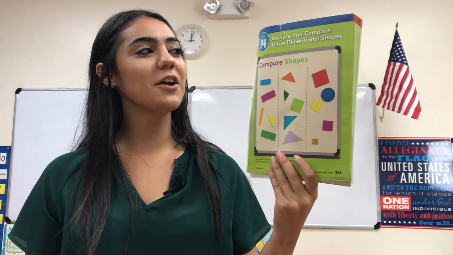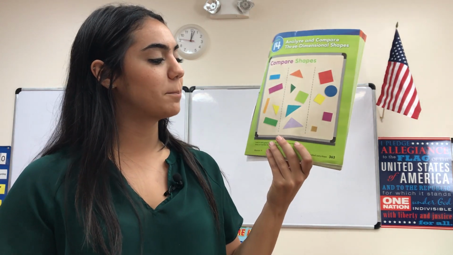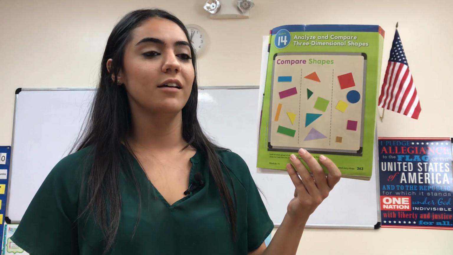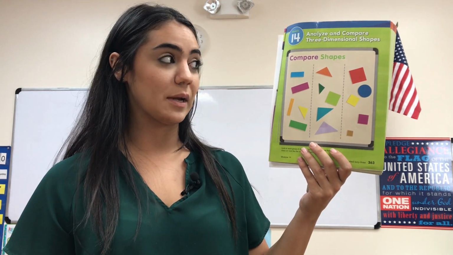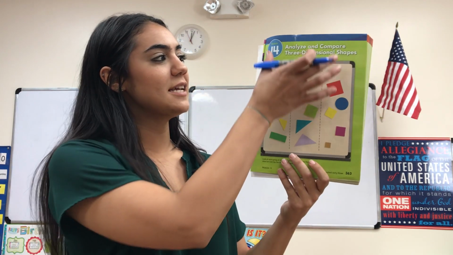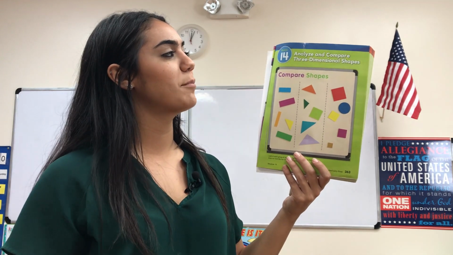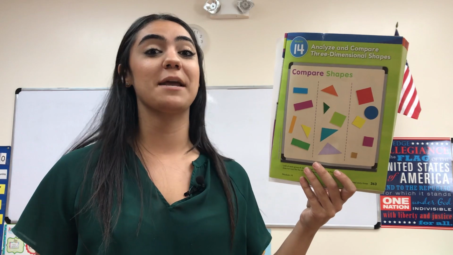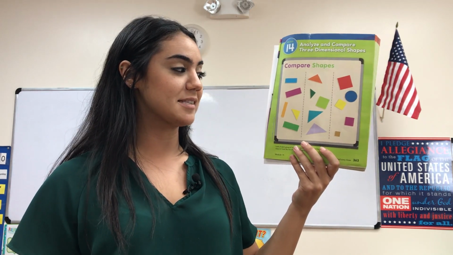Hi guys, if you go ahead and open up your math workbooks, you're going to open to page 363. That's 363. You're going to see a paper. We're starting on lesson number 14. We are analyzing and comparing three-dimensional shapes. So we're finally getting into shapes in this class.